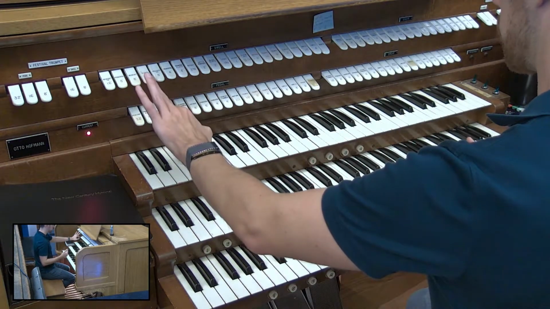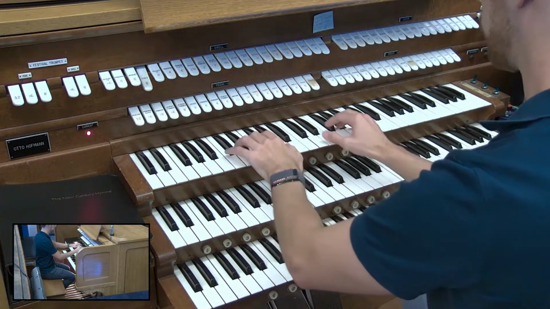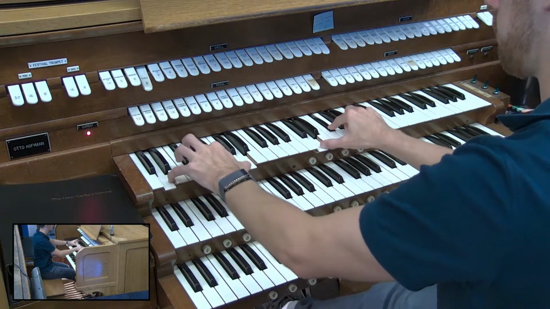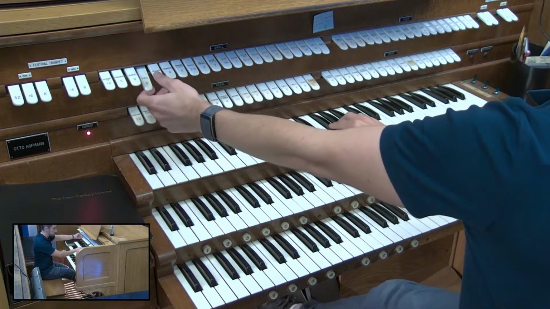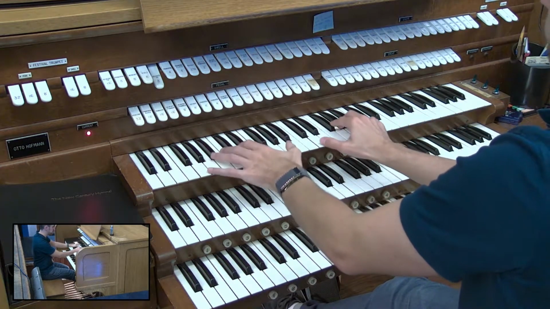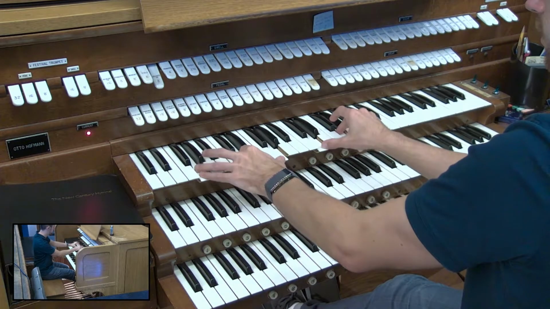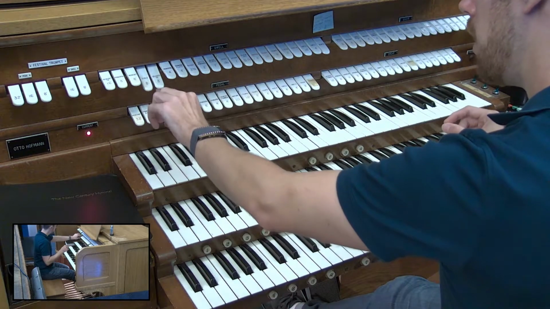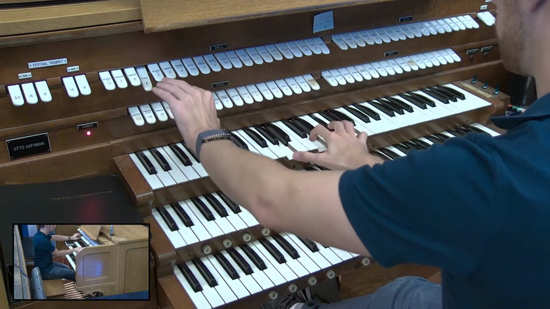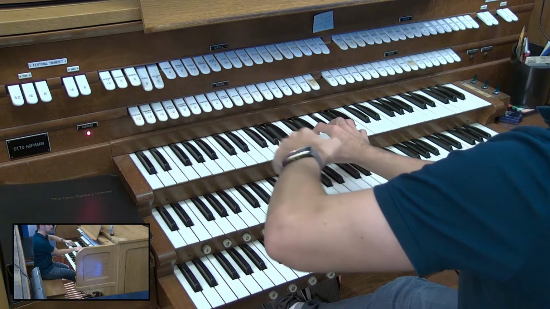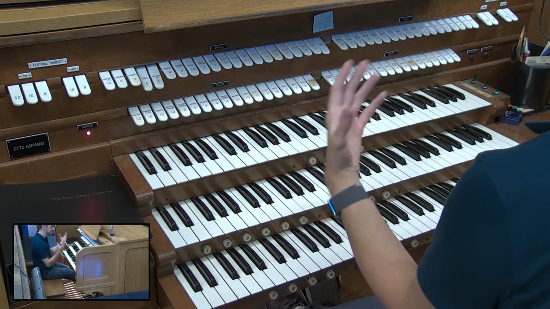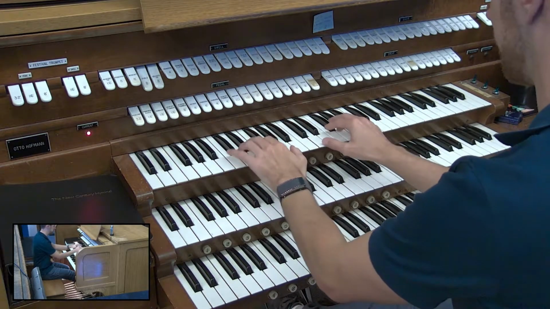So in our swell division, we have our string, our viol, and then we have its partner rank, the celeste, which sounds like this on its own. It's a little thinner, but when you combine it all together, it gives it this very warm sound, almost as if you had a whole string section.